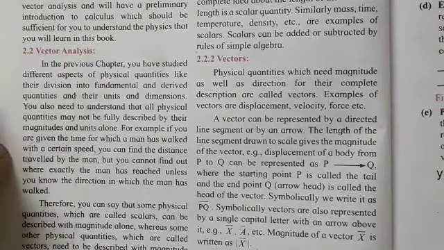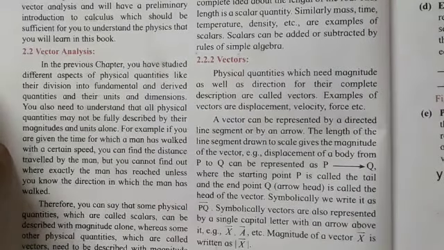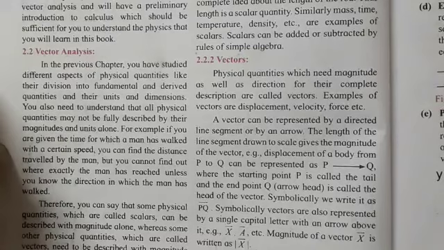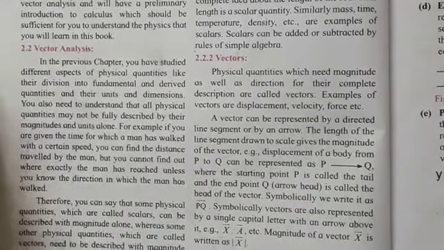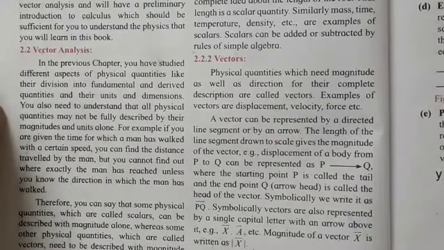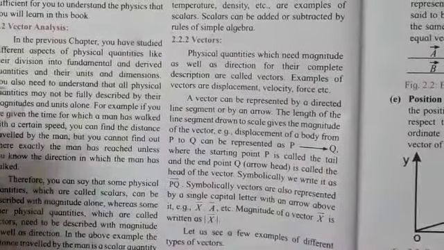Scalars are added or subtracted by the rules of algebra. This is the main distinction between scalar and vector. You remember this distinction. Scalars can be added or subtracted by the rules of algebra, and vectors cannot be added or subtracted by the rules of algebra. Then the second one is that a scalar cannot be represented by an arrow. Scalar cannot be represented by an arrow.